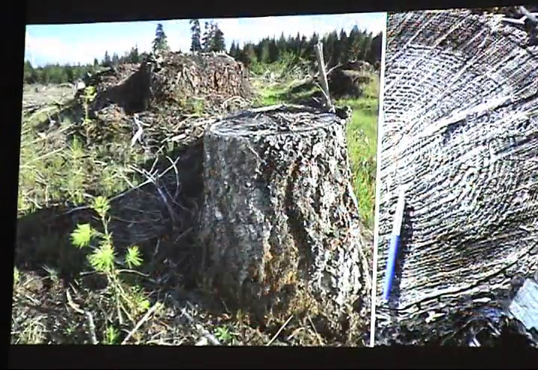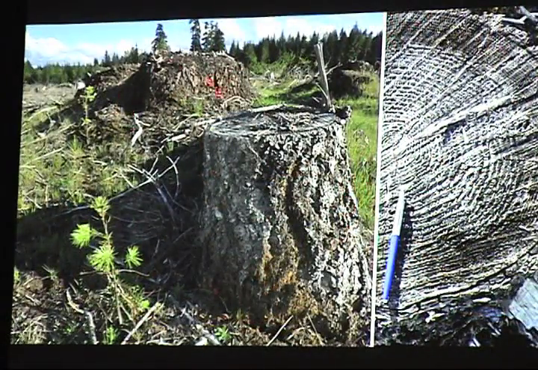This is actually a second generation clear cut. Here's the big old initial stump. Here's a log or a stump that was cut after just a little over 100 years of growth, and then here's the new seedling that's planted.